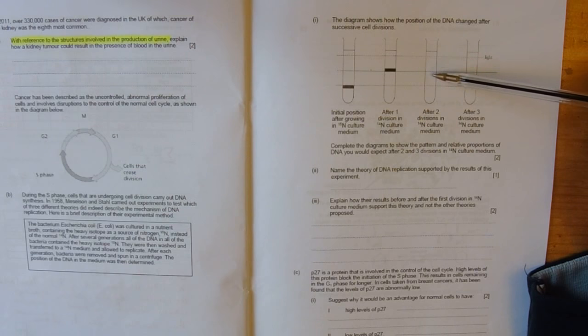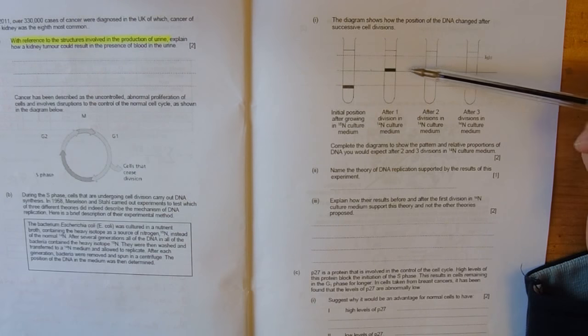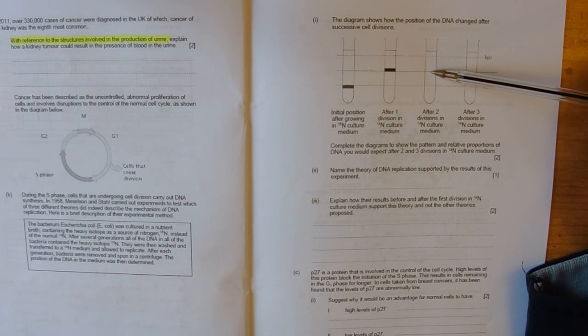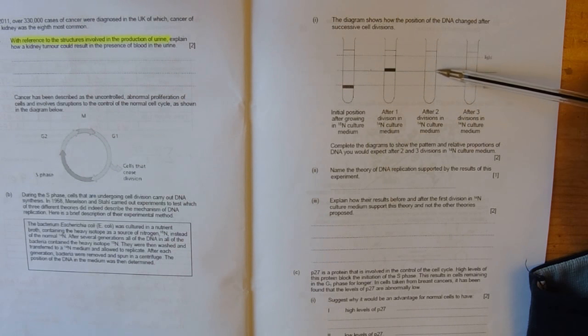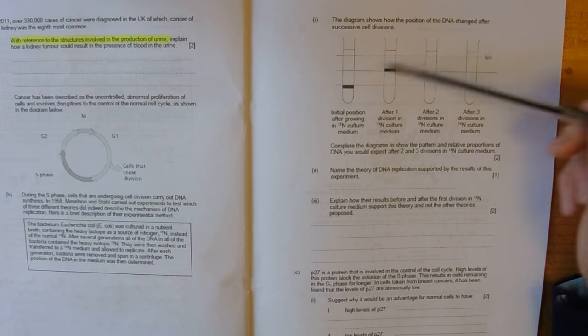In the next division, well, this is already half and half, so that splits, and the light half gets another light half, and the heavy half gets a light half as well, so it stays there. And now we've got some light and some medium. The light will just get more light, and the medium, half of it will be light and half of it will stay the hybrid medium. So you just need to look at your textbooks and notes and you'll see this.